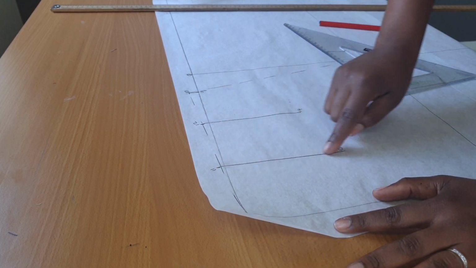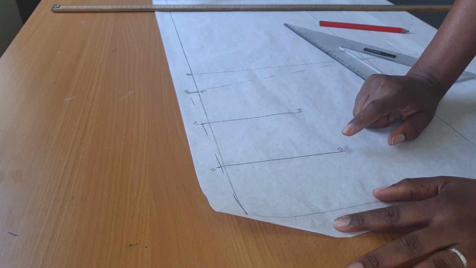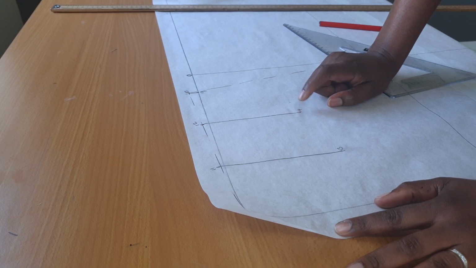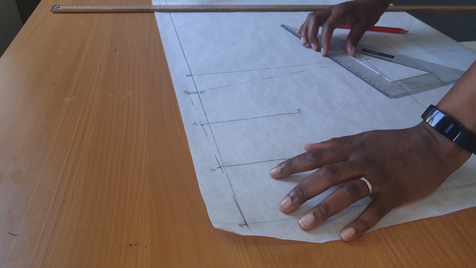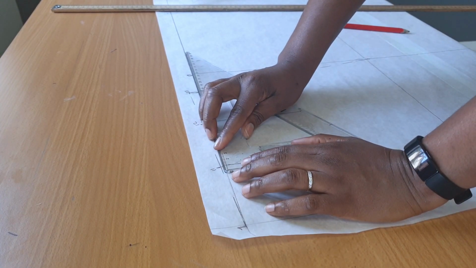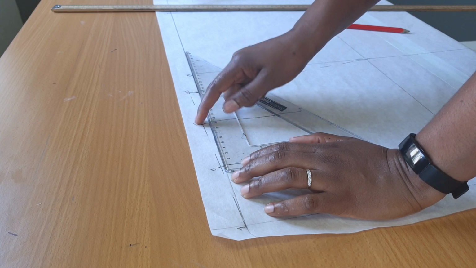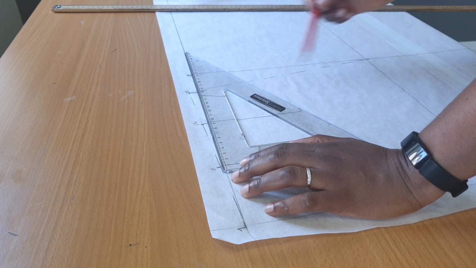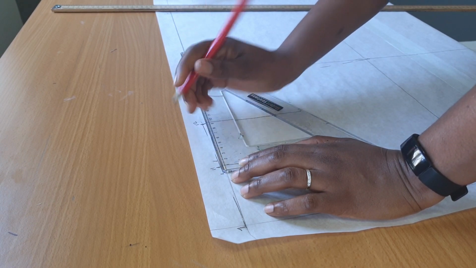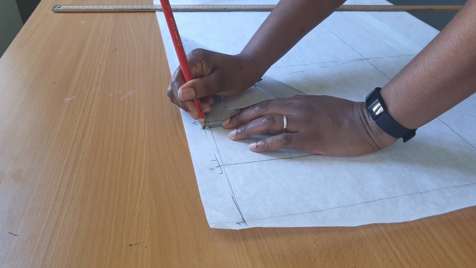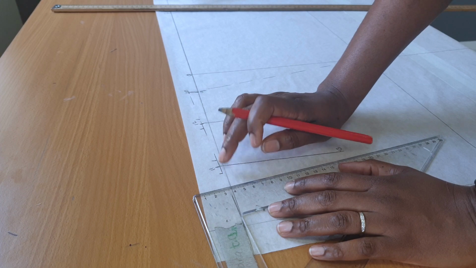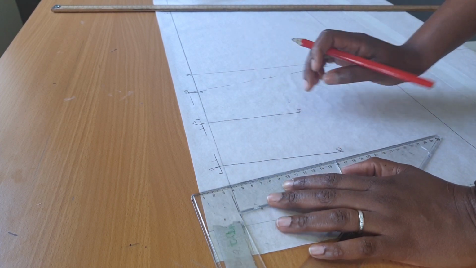Now, 11 to 13 is 14 centimeters, and 12 to 14 is 13 centimeters. The next thing we do is to mark in our darts. So on both sides of point 11 and point 12, I will mark 1 centimeter each. So I'll have 1 centimeter here and 1 centimeter here. And I will connect the points that I'm marking to 13 and 14.